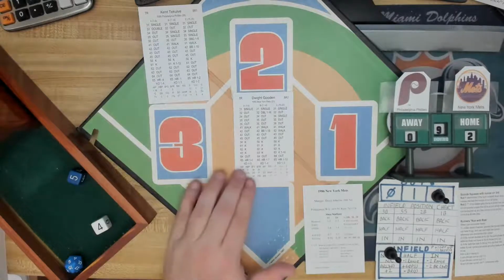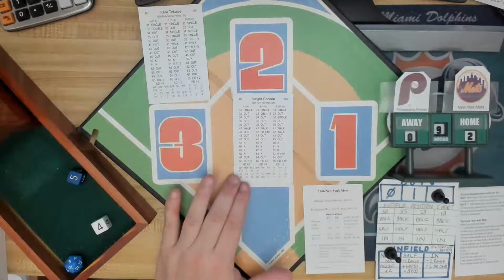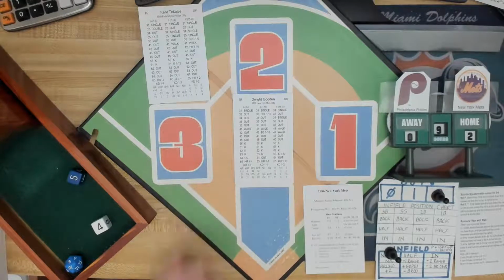Overall, for some reason, the pitching really felt like that was Gooden on the mound. And Shane Rawley, it felt like Rawley was just having a good day, even though he had a bad day out of the bullpen. But I don't know. What do you guys think?